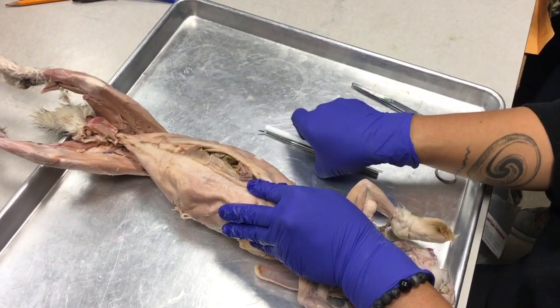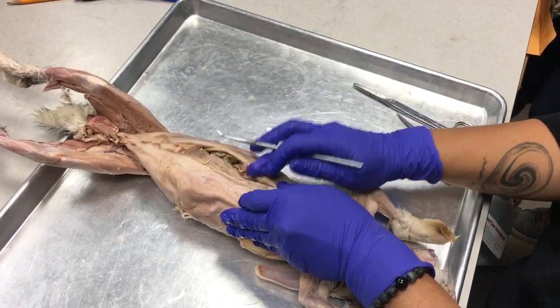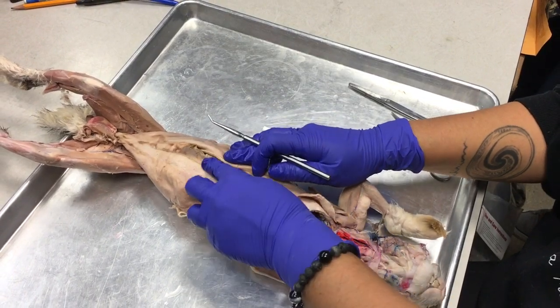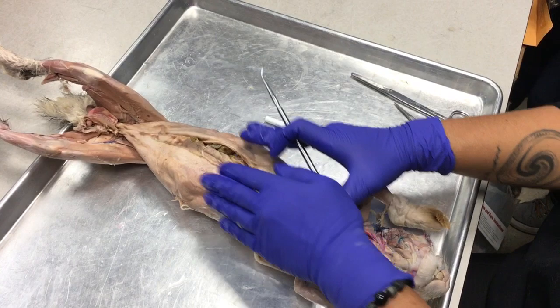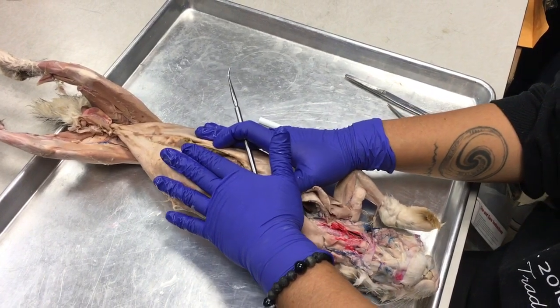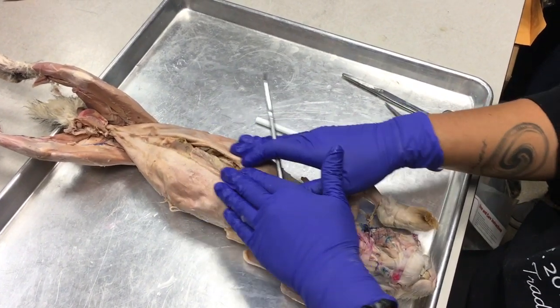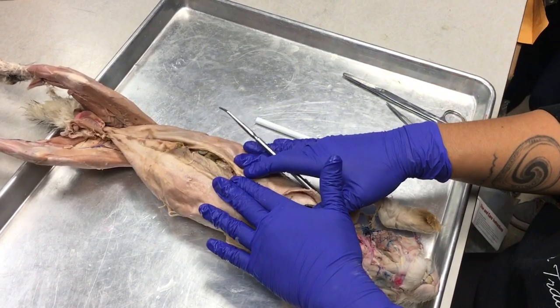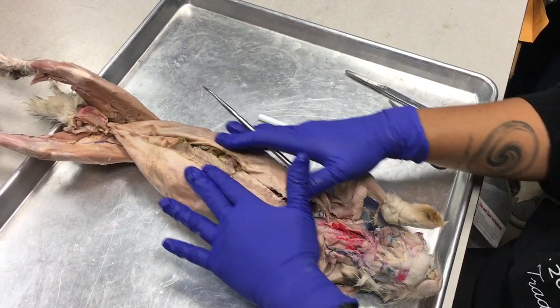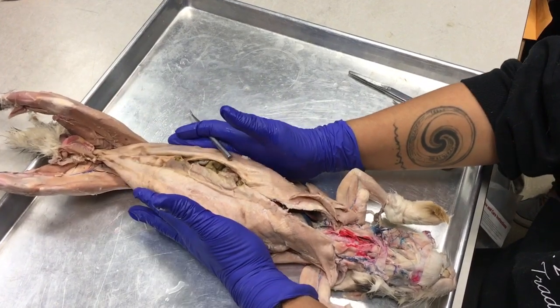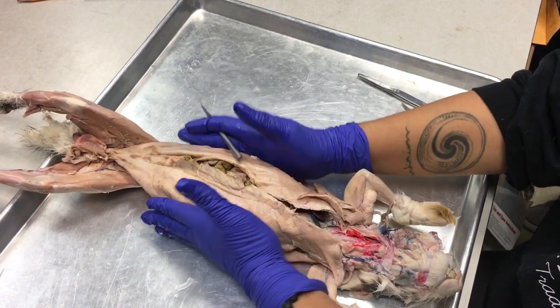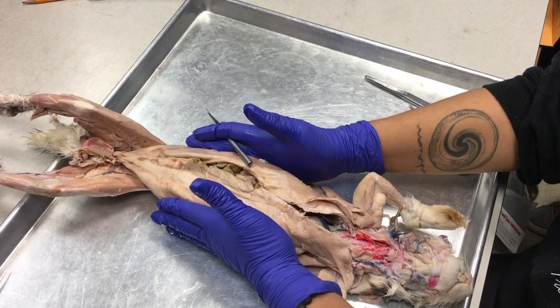Now, as we travel further down our bunny, we notice that along the midline we have that linea alba, like we have in all of our other vertebrate examples. And we can see that there are two parallel strips of muscle running just lateral to the linea alba. These are the rectus abdominis muscles. Okay, so rectus abdominis, and then oblique to those are your abdominal oblique muscles.